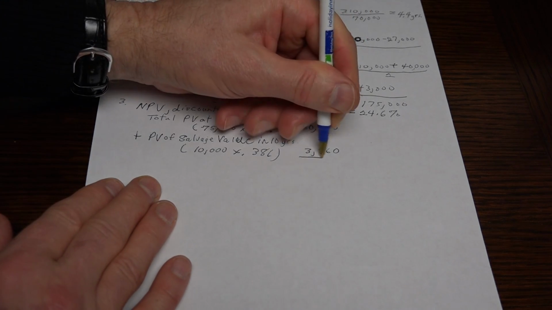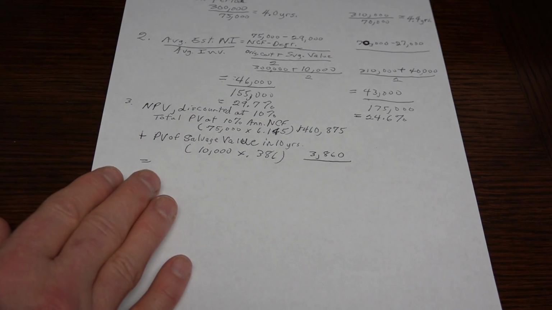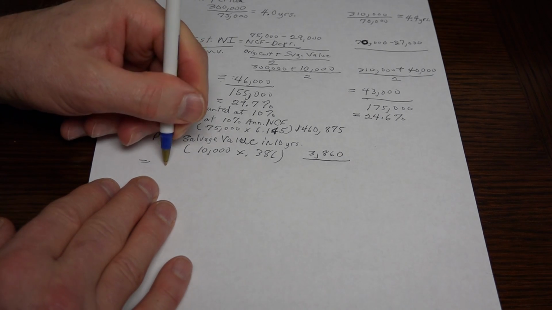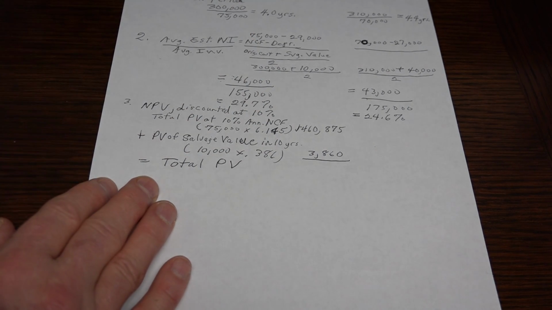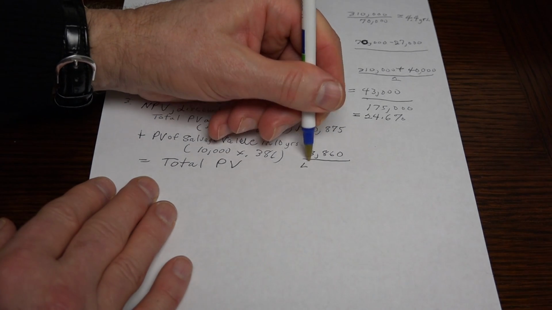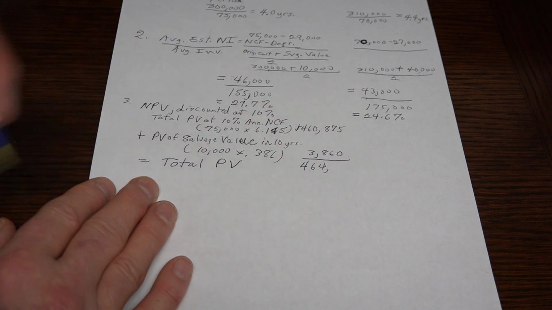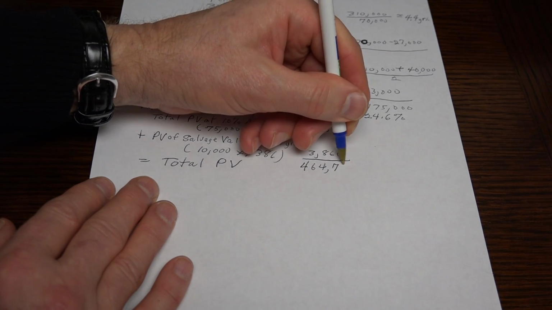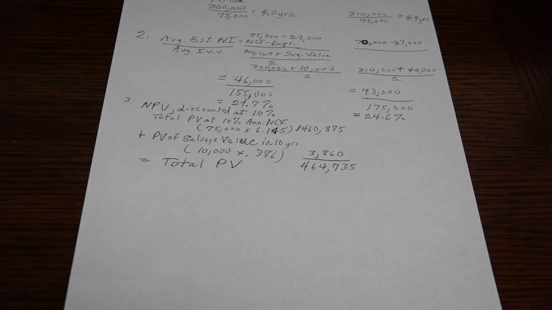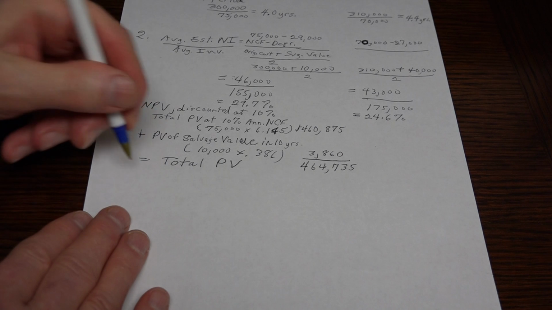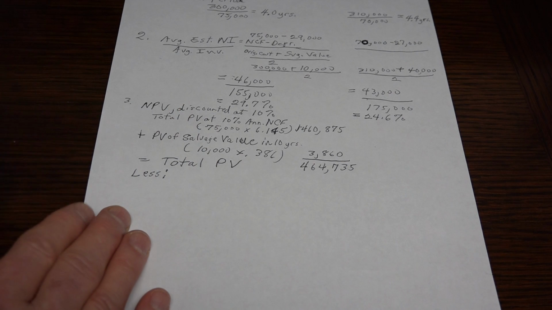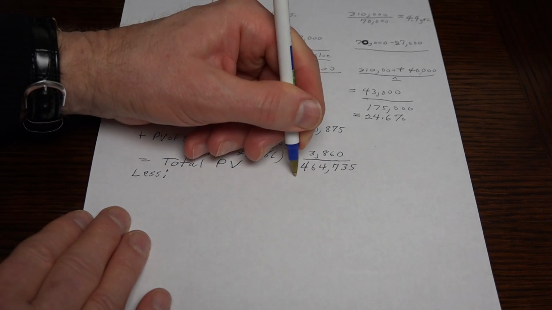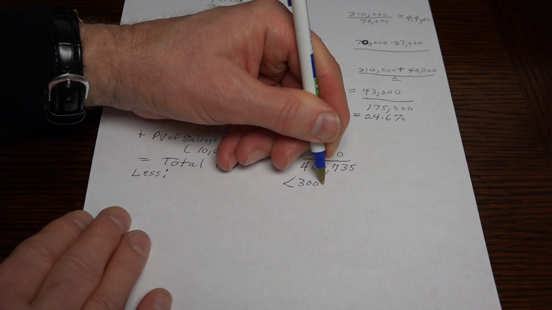And so that equals our total present value of $464,735. Okay? And what we subtract from that is the amount of our investment, which in this case is $300,000.